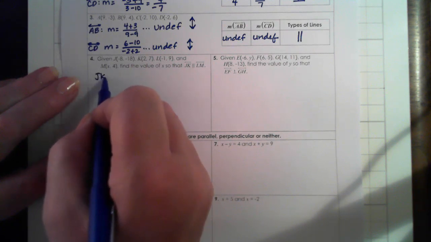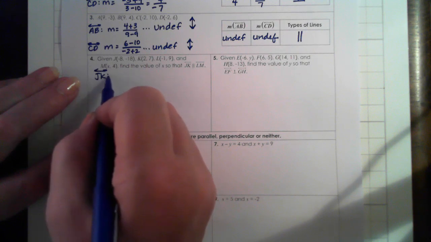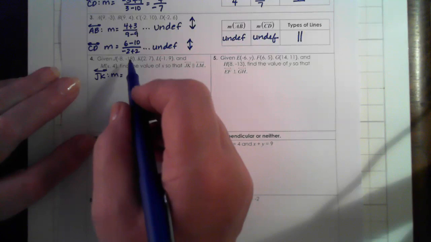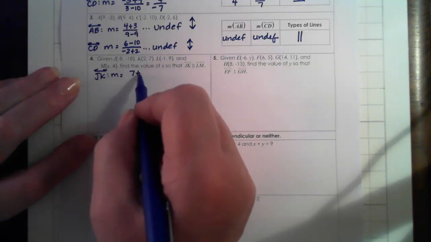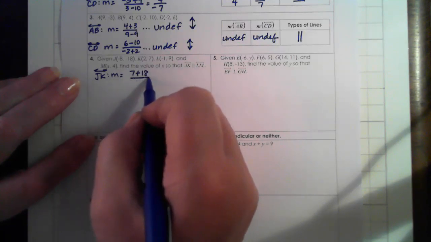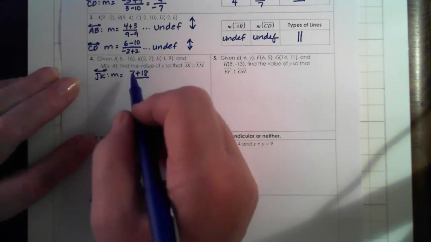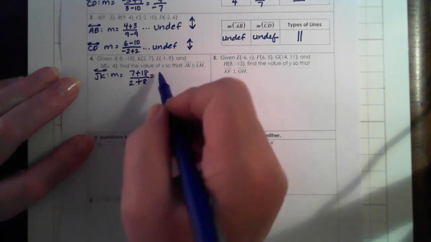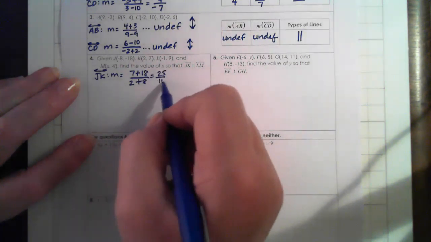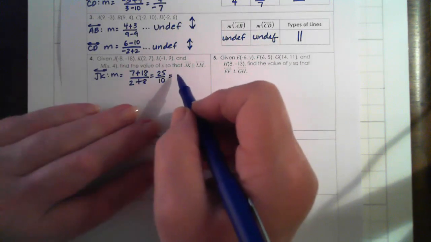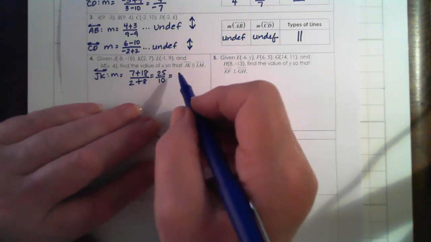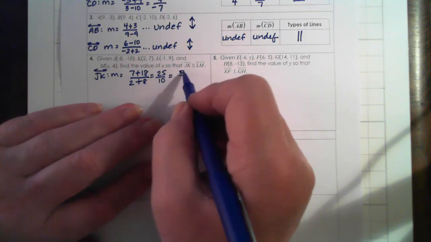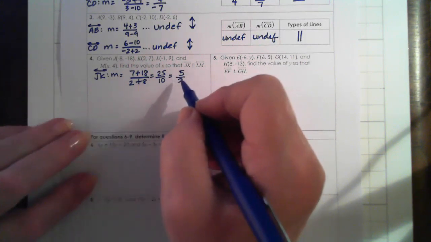So the slope of JK is going to equal 7 minus negative 18, which becomes plus, an addition problem, over 2 minus negative 8, and that's going to give us 25 over 10, which is the same thing as 2.5, but I know they're both divisible by 5, so I'm just going to write that as 5 halves.